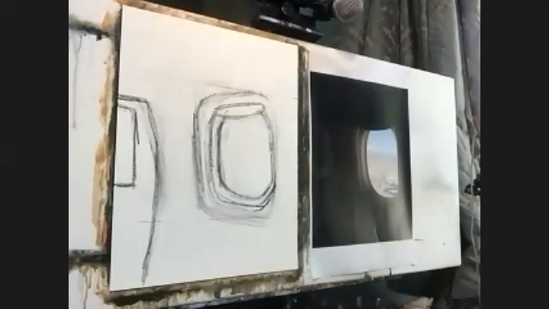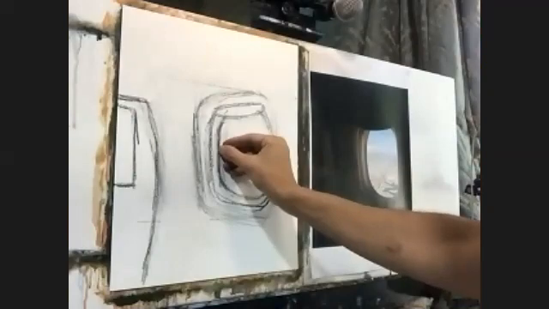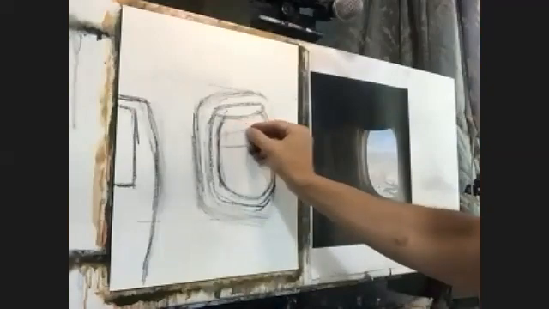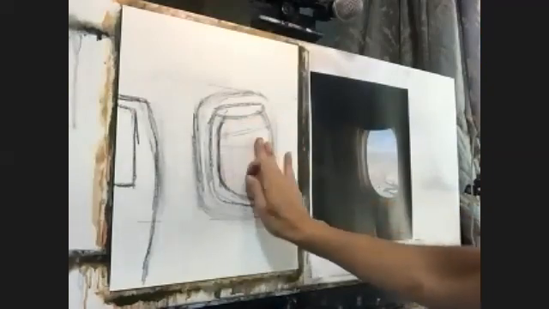I think I'm ready for what's inside of the window. Yeah, I think I am. So I have a landscape, so I'm gonna do the horizon line. There's part of the wing. This should be a little bit lower.